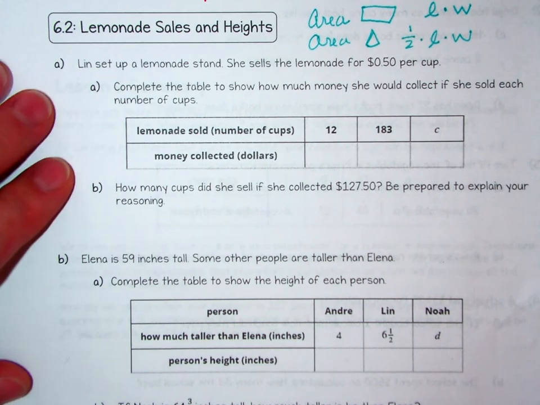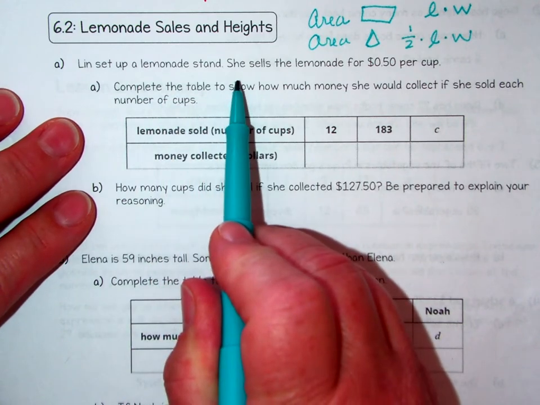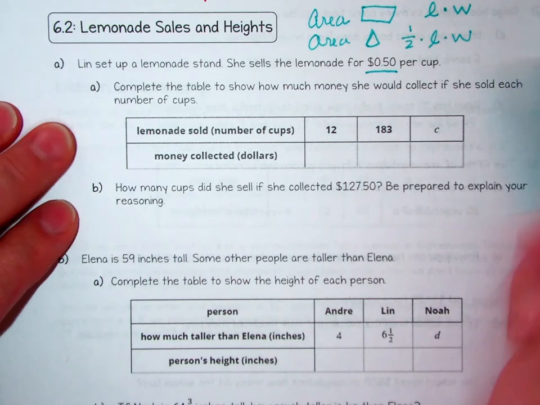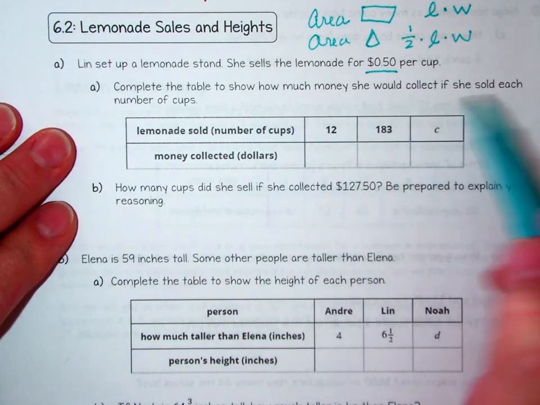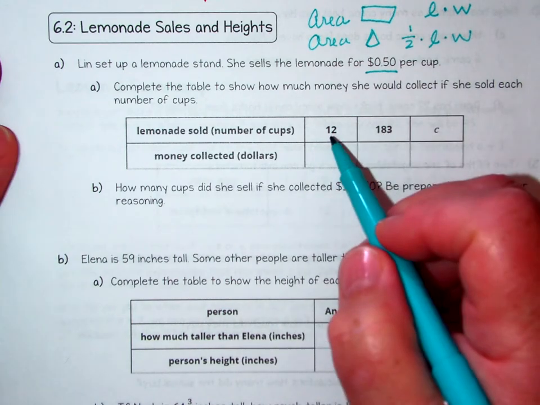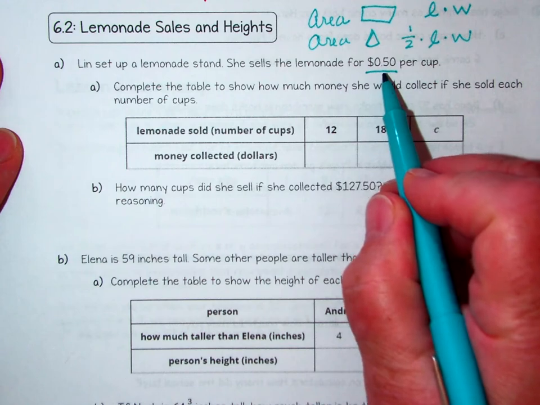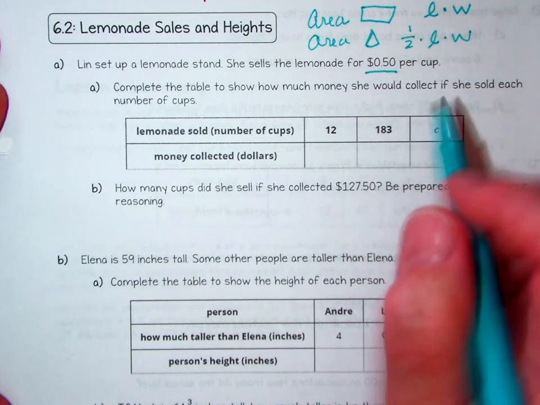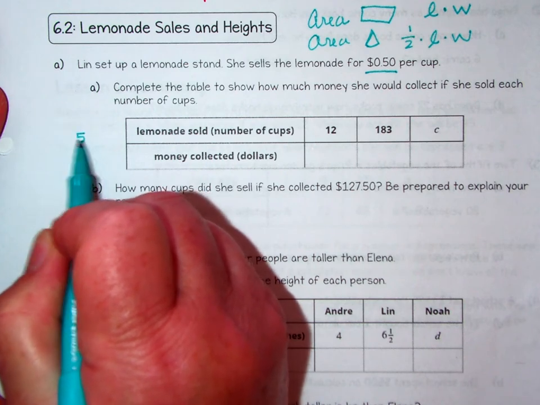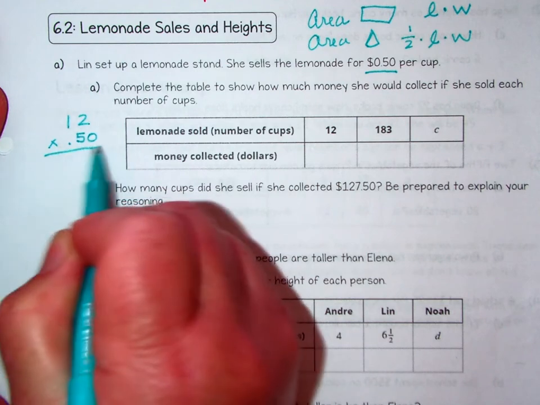All right. So A, Lynn set up a lemonade stand. She sells the lemonade for 50 cents per cup. Complete the table to show how much money she would collect if she sold each number of cups. So we're starting with 12 cups. We know each cup costs 50 cents. So we can just do 50 cents times 12 to find out how much money she'd make.